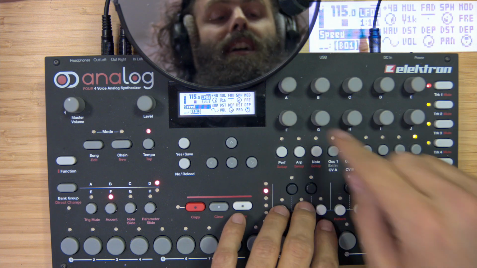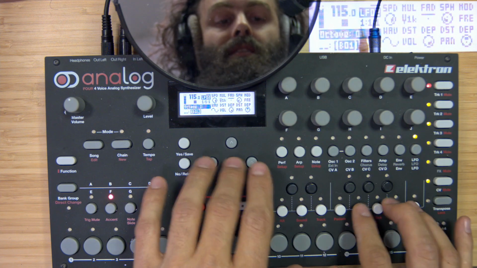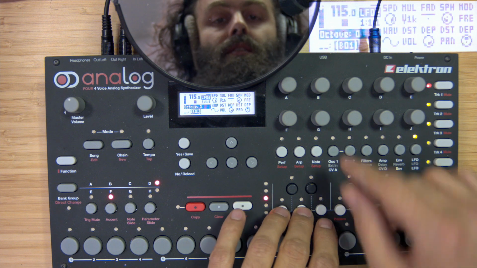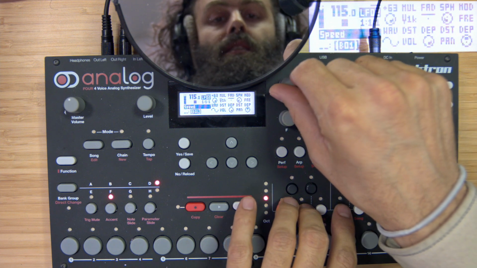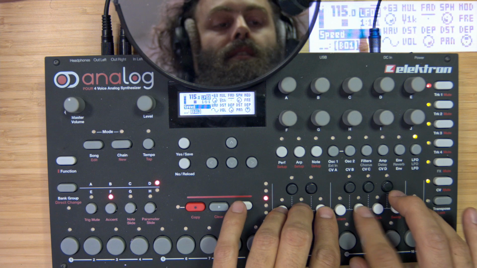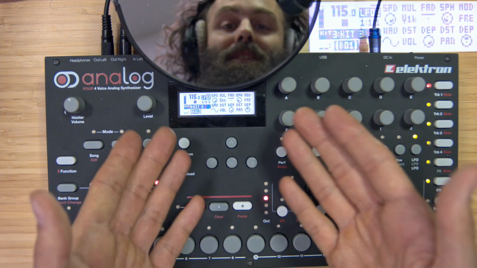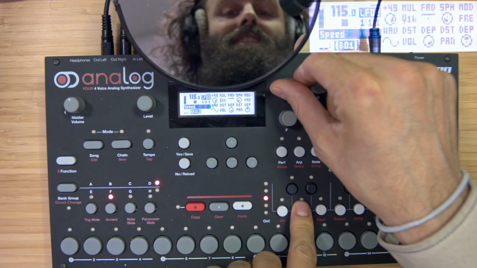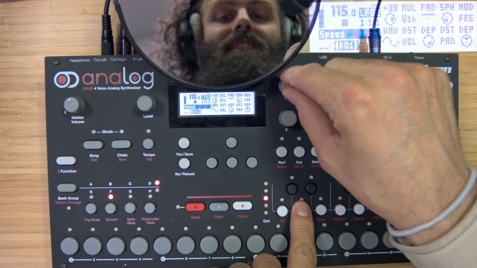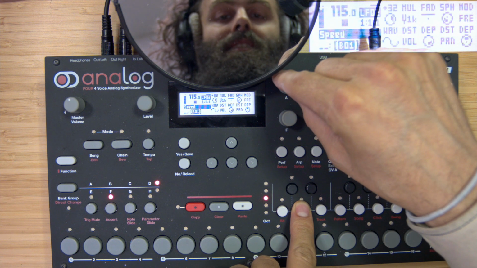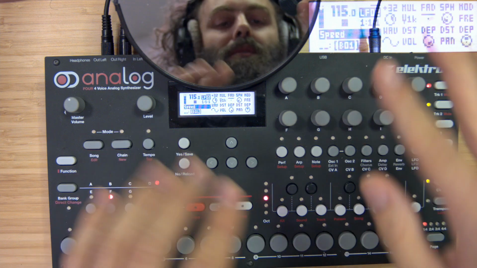And then I hit 48. I mean, you could do whatever you want, but these are just guidelines. If it's divisible by 16, it's gonna be more or less synchronized.